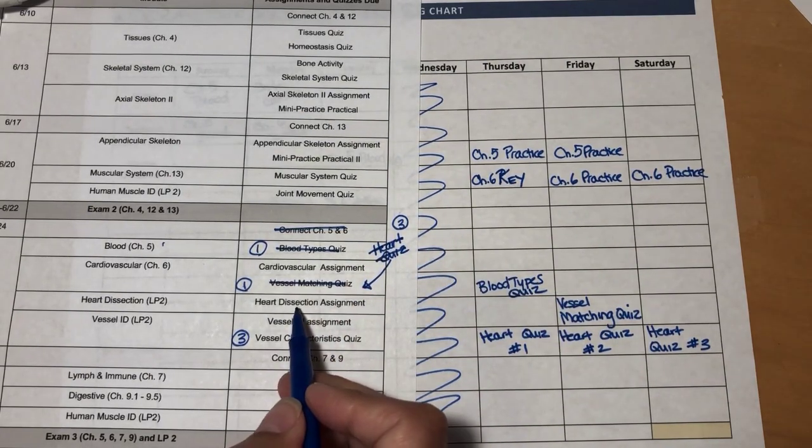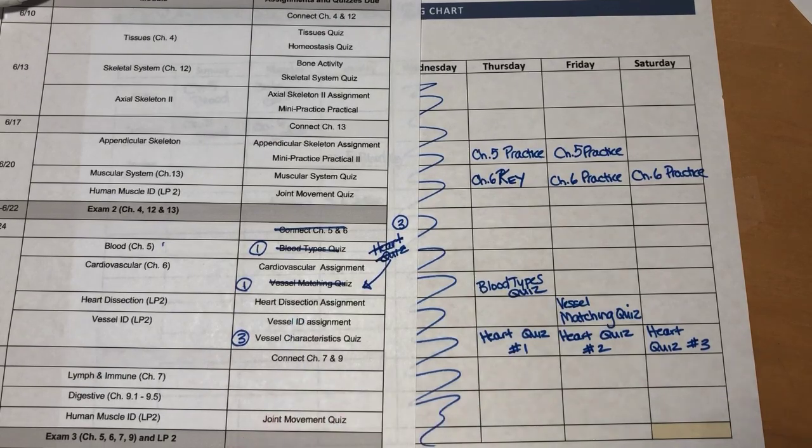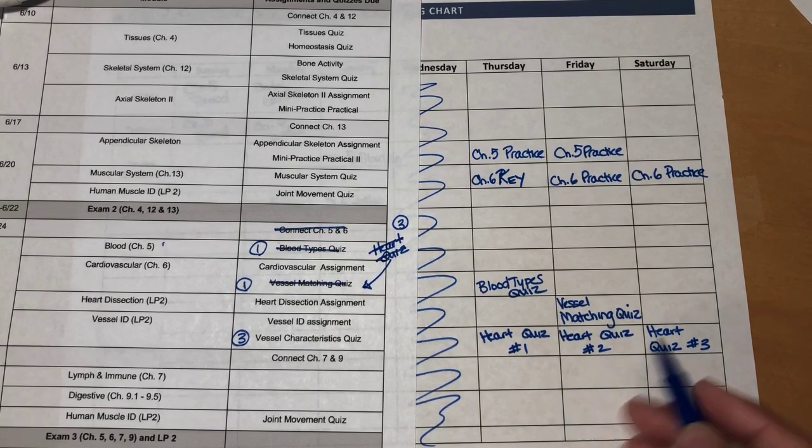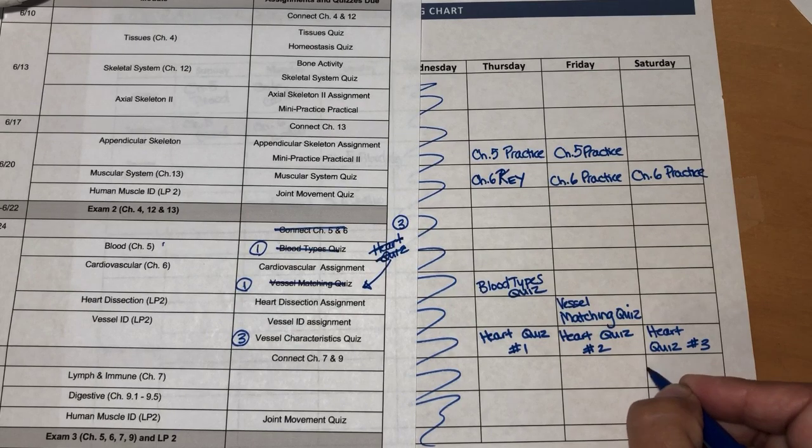We also have a dissection assignment. So we're going to be dissecting a sheep heart. I don't really want to do that on Friday night because I have a date on Friday night and it's just not all that sexy to dissect a heart. So I'm going to actually put that on Saturday.